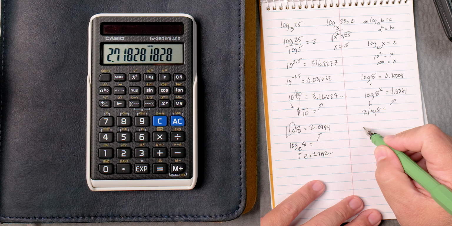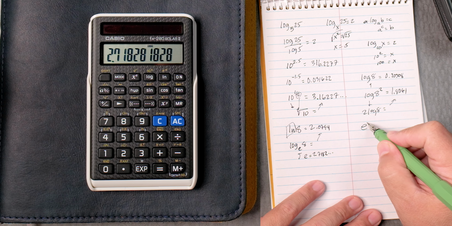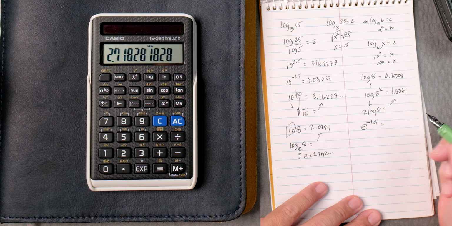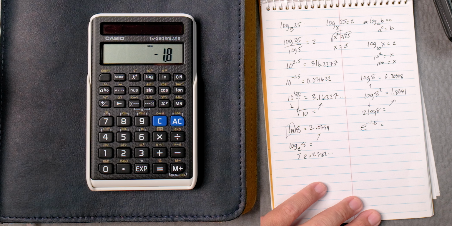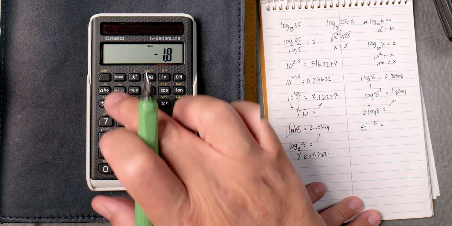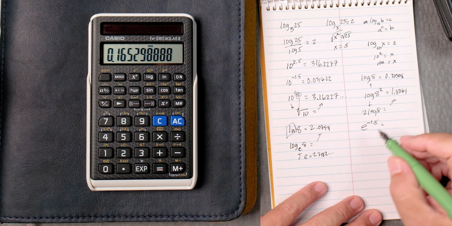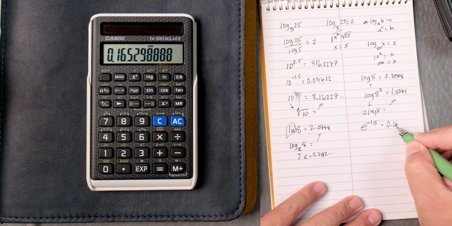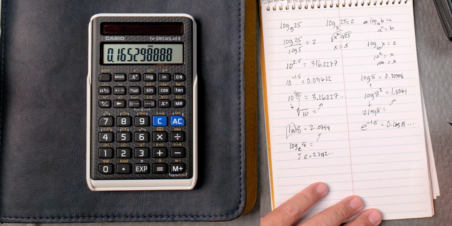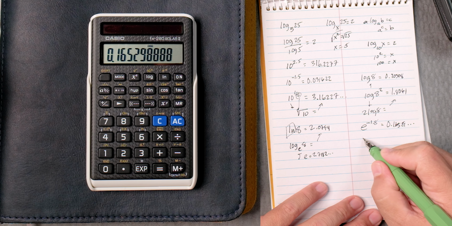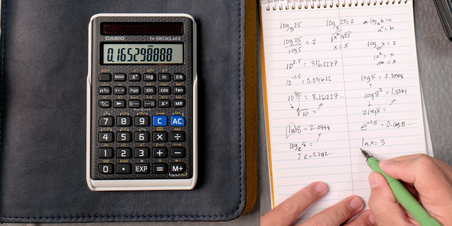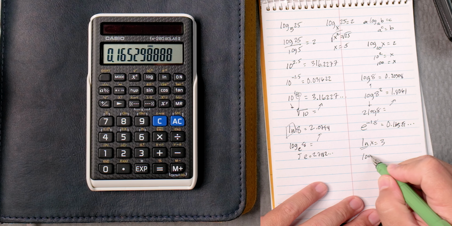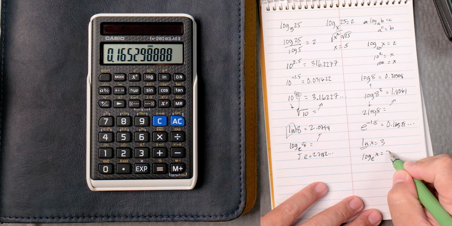So, if you want to calculate e to the negative 1.8, you go 1.8, plus or minus key, not the subtraction key, shift e to the x gives you an answer of 0.1652, and keeps on going. And then what about the natural log of x equals 3? Well, the natural log is the log of base e of x equals 3.